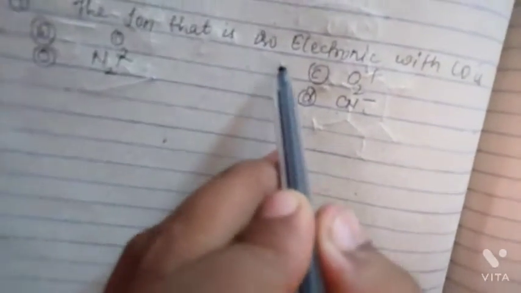Now the next question is, the ion that is isoelectronic with CO.